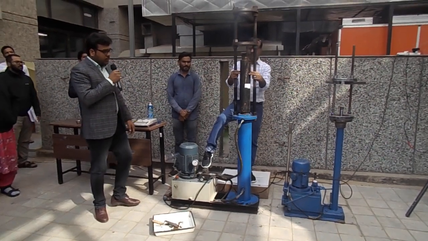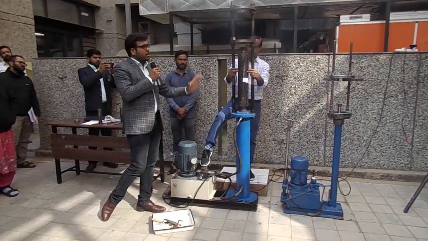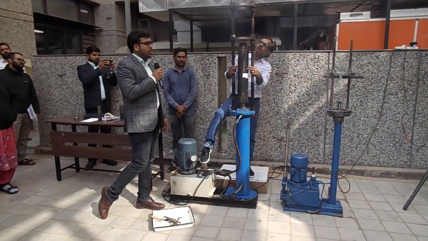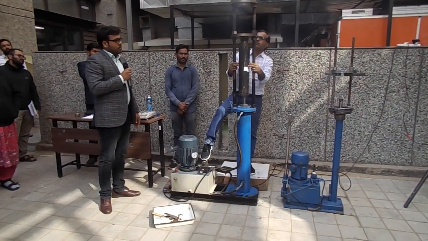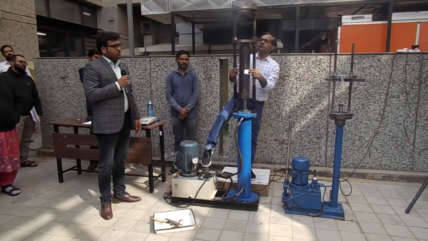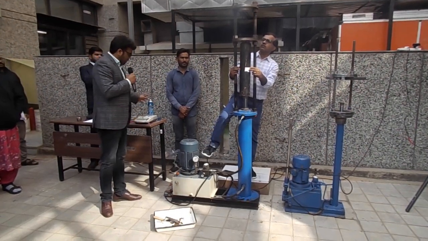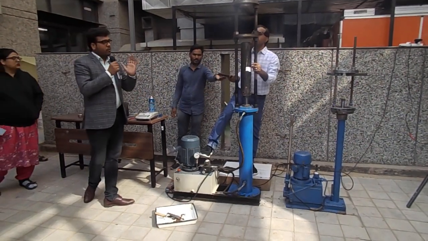As you can see, this ejector will push the specimen upward and it will go into the specimen ring. This silicone grease is very important to apply, otherwise there will be friction.